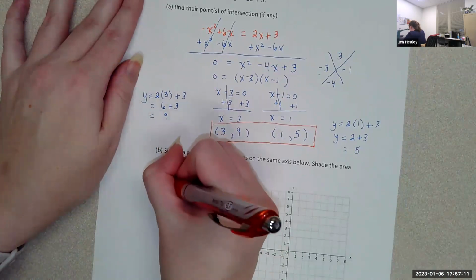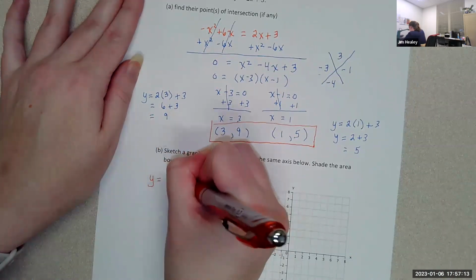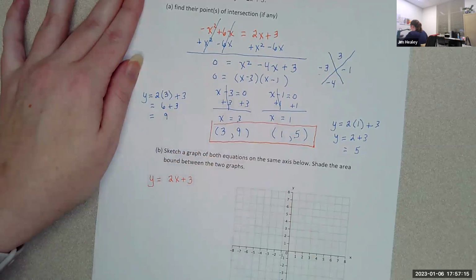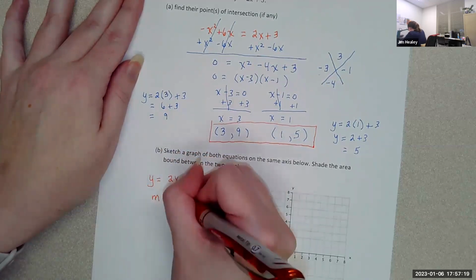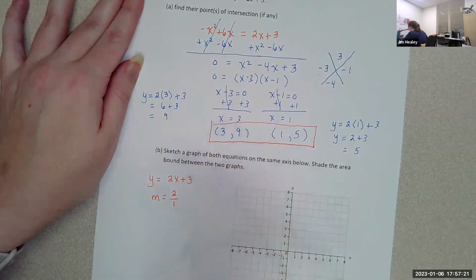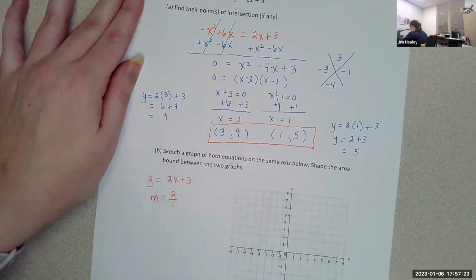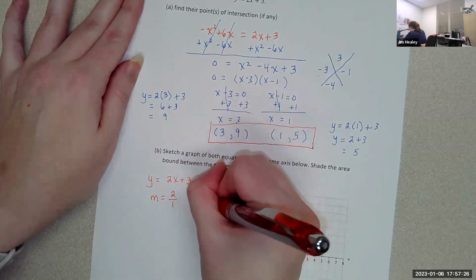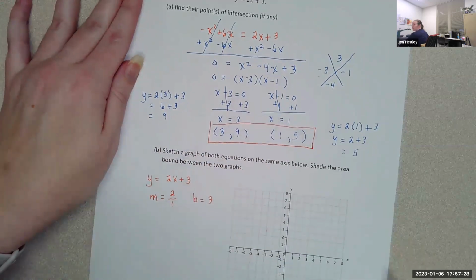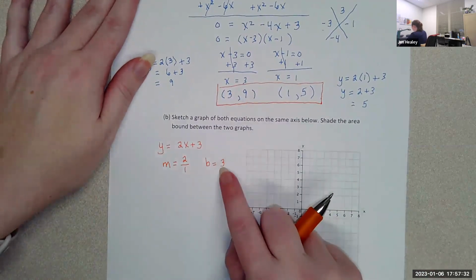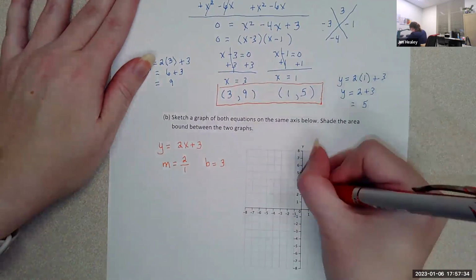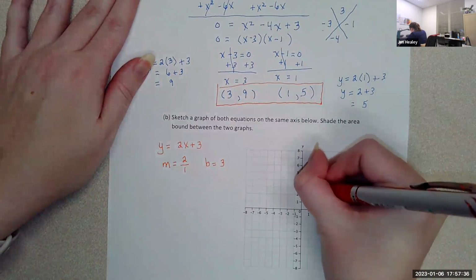So y is equal to 2x plus 3. If that's a line, I need the slope. The slope is 2. I'm going to go ahead and write it as 2 over 1 so I can see the rise over the run. And my b, or my y-intercept, is positive 3. And so we said in order to graph an equation of a line, you go ahead and put the y-intercept down first. So there's my y-intercept.